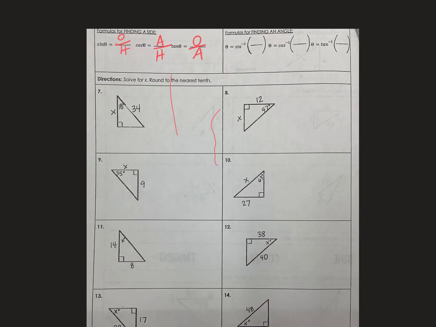I'll just write this down and I will show you how to do this in a problem coming up. Sine again, O over H, A over H is cosine, and tangent is O over A. So SOHCAHTOA. S-O-H, that's so. C-A-H, that's ka. T-O-A is toa. So SOHCAHTOA.